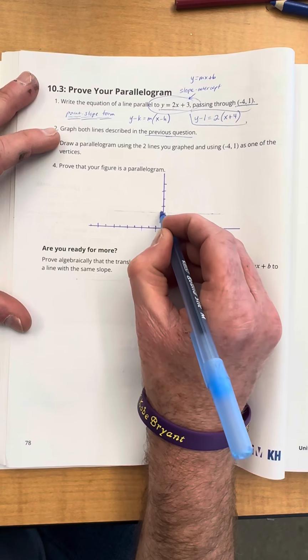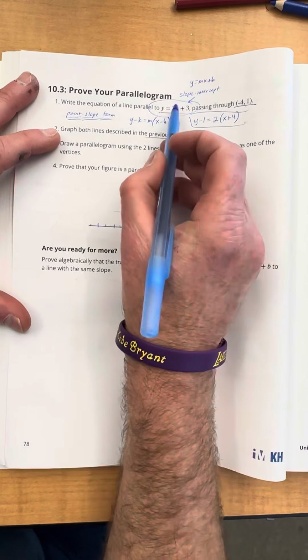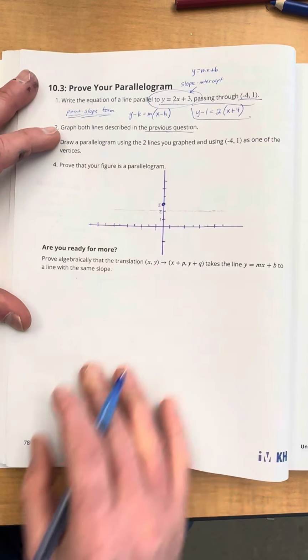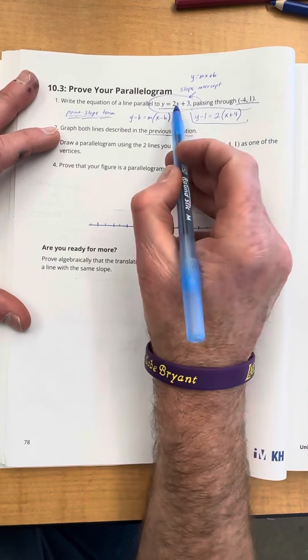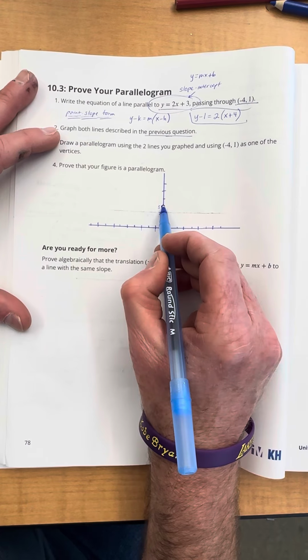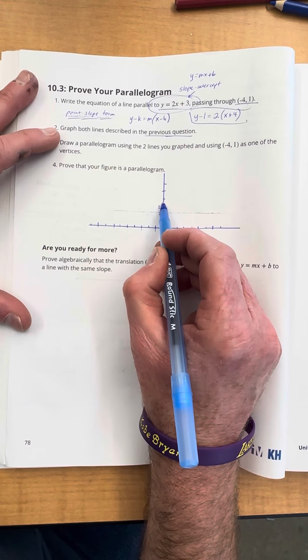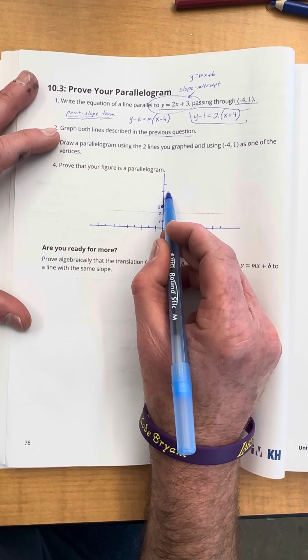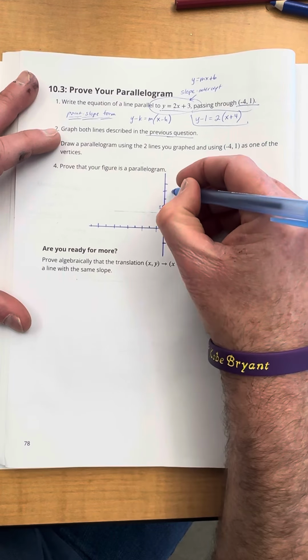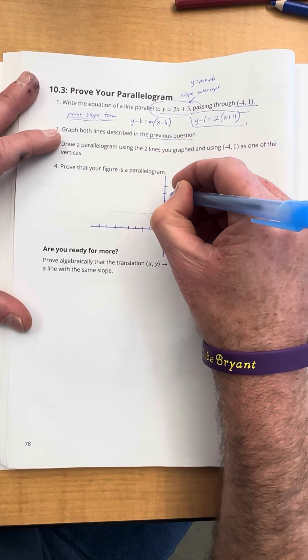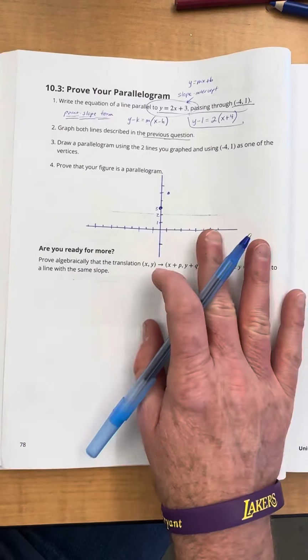So let's say 1, 2, 3. Y-intercept is 3, right? And if the rise over run is 2, then rise 2, run 1. Right there. Rise 2, run 1.